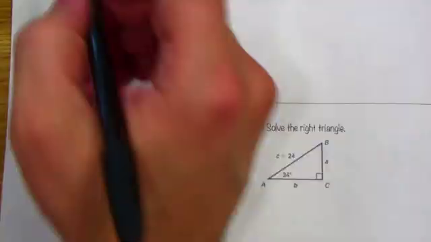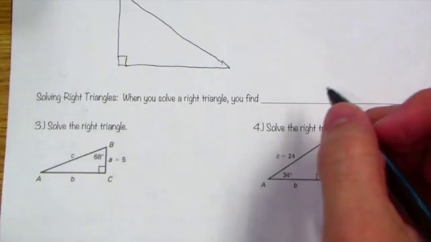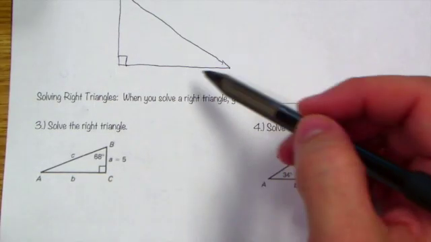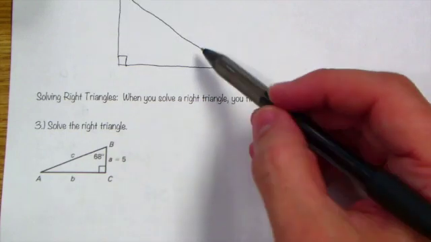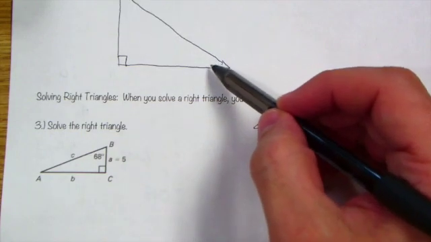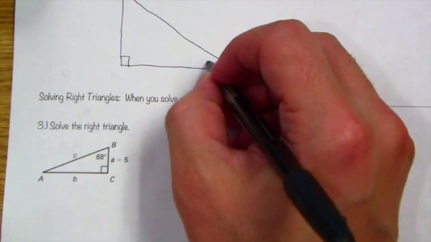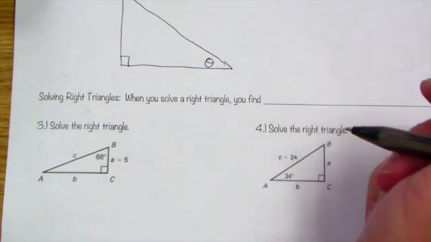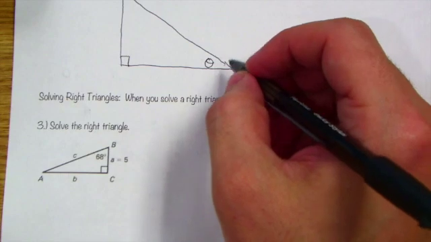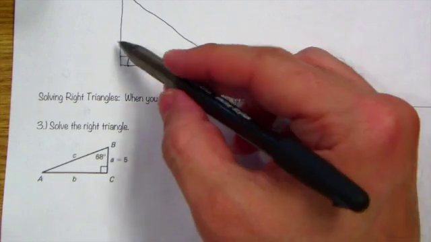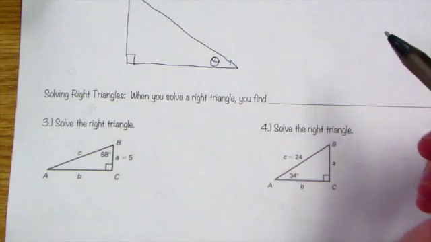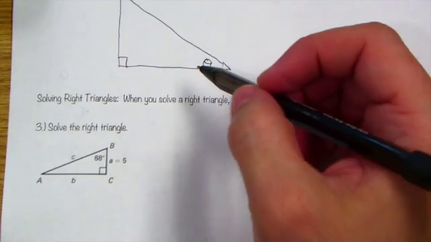And I have theta, so I have to put a reference angle somewhere. Now it doesn't tell me specifically where it is, so I can put it either up over here or down over here. I like keeping it on the bottom, so I'm going to do down over there. And then use this as my reference angle to do the sine, cosine, tangent, and so on.